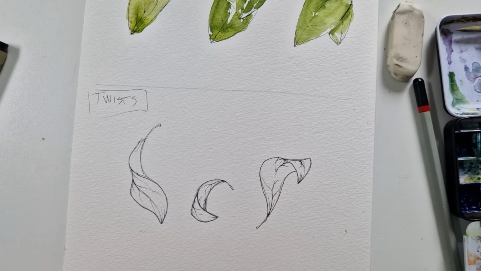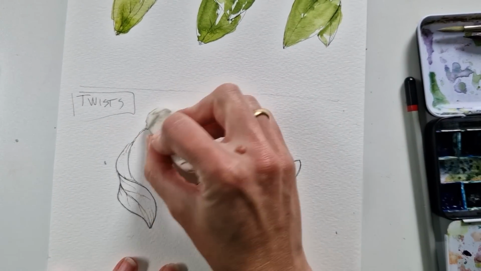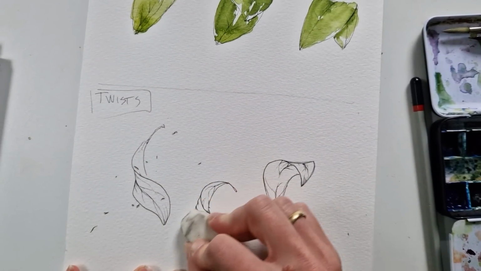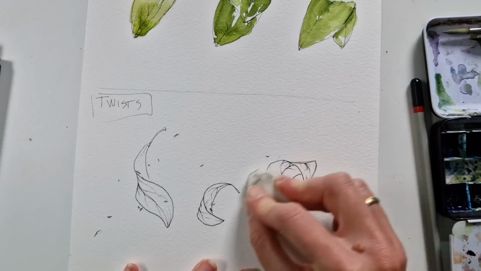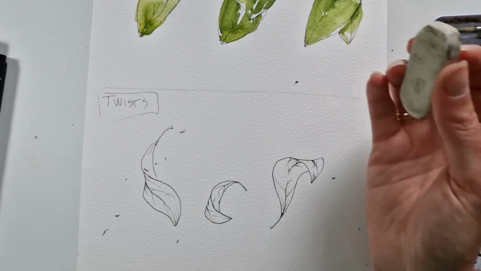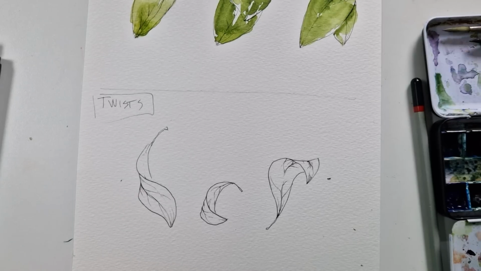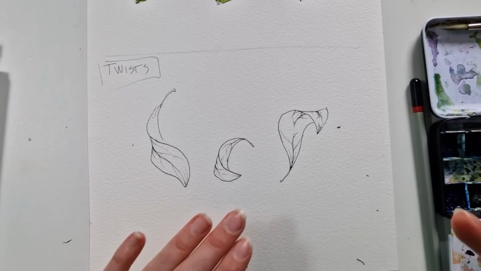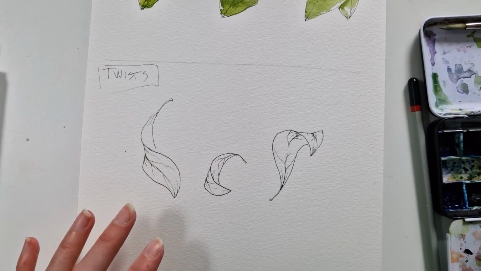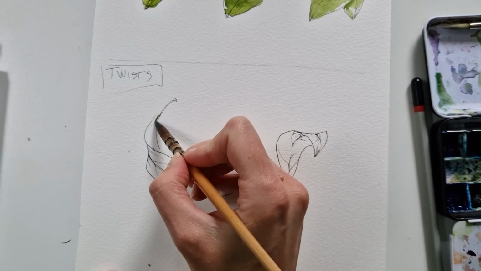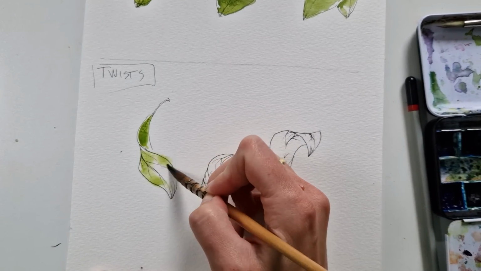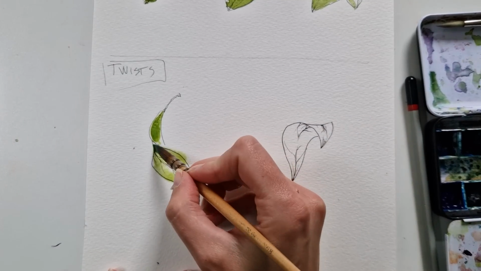And now we can remove the pencil lines again, like that. And let's just add a little bit of watercolor so we get some more finished leaves here. I'm glad I added the stems. It feels more real now somehow.